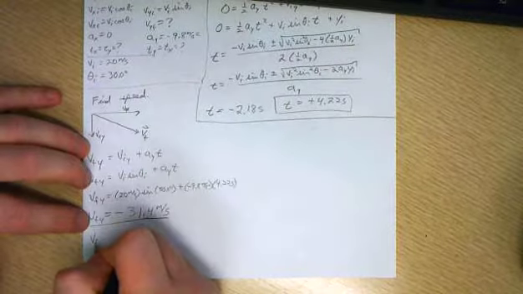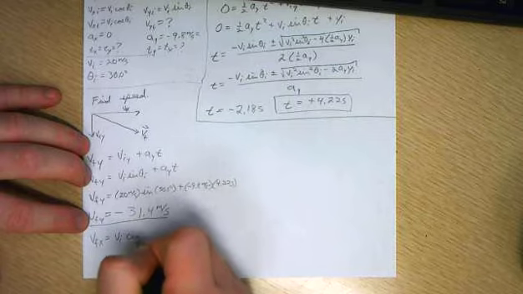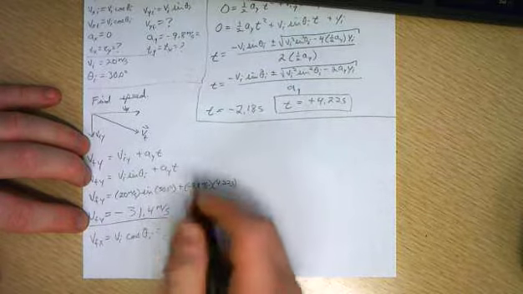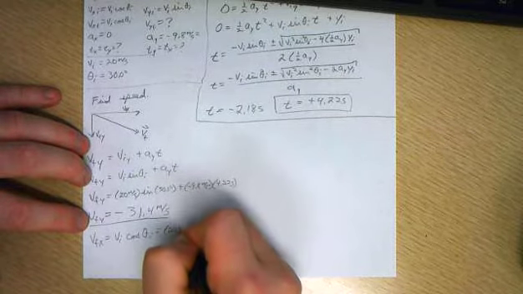So Vfx, this is the other thing, Vfx is Vi cosine theta I, which equals 20 meters per second times cosine of 30 degrees. So Vfx equals 17.3 meters per second.